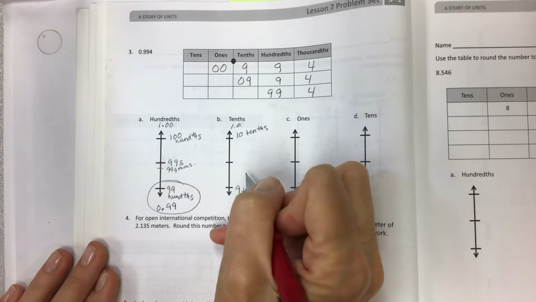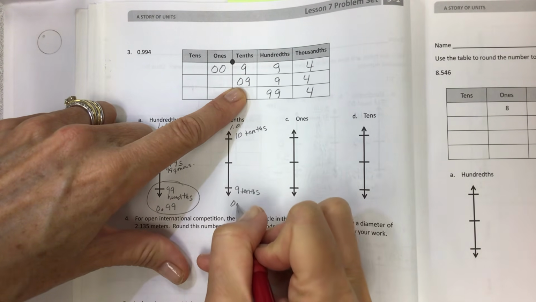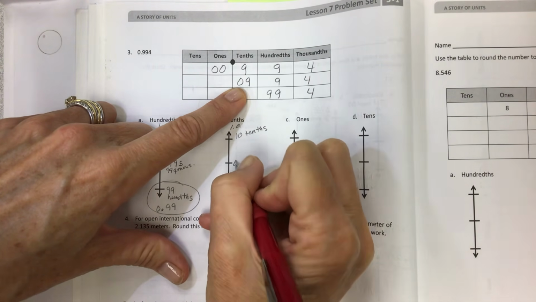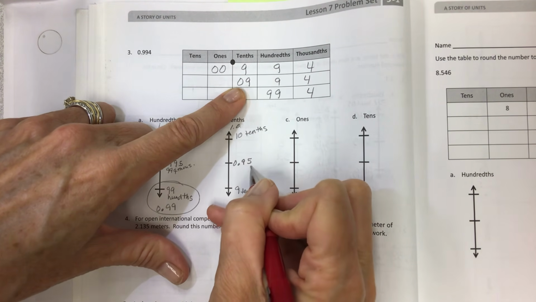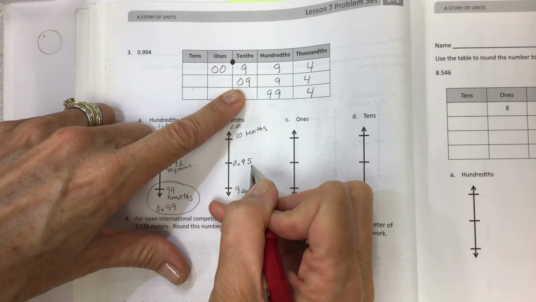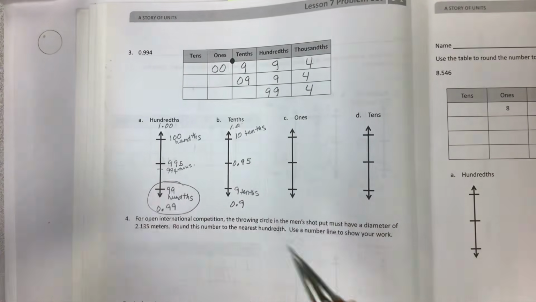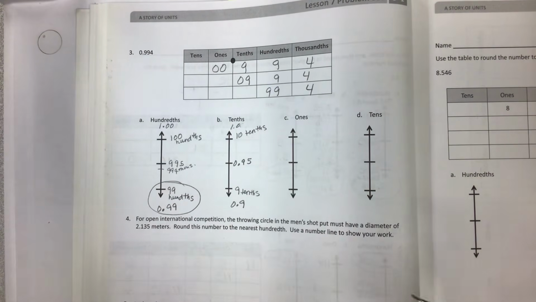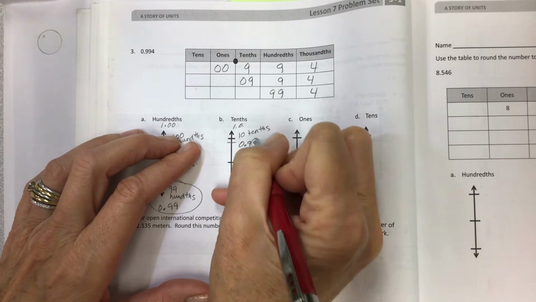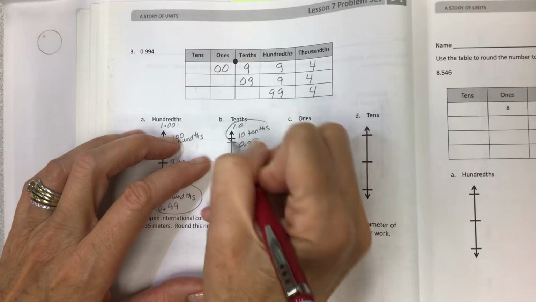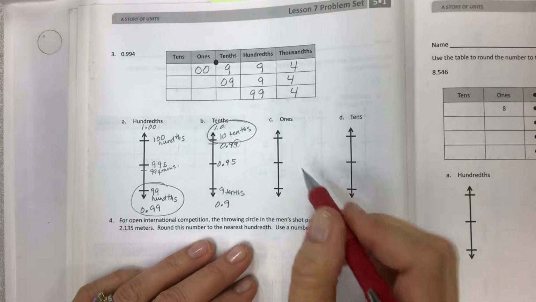Okay, so what's the 0.5? It would be, if this is standard form, 0.95. Go to the next place value position. That's the helping number. The 0.5 tells you which way to go. Now, our actual number is 0.99. If my helping number is right here, then that says we bump it up. And so circle your rounded answer at 10 tenths.